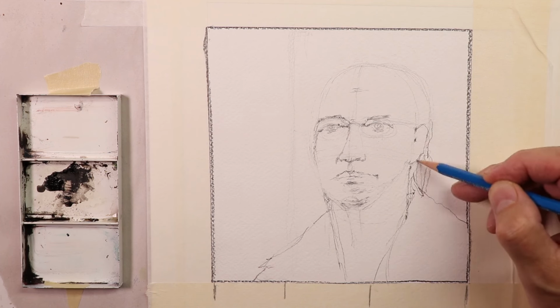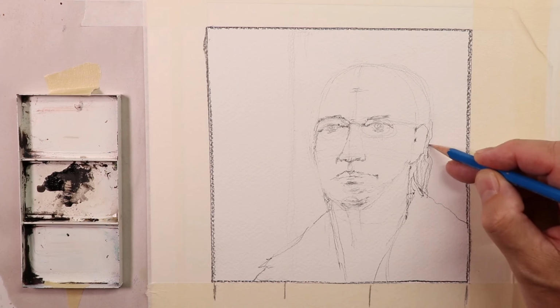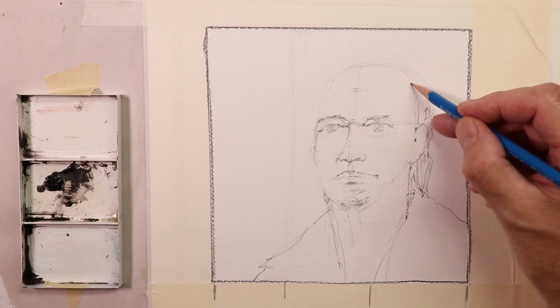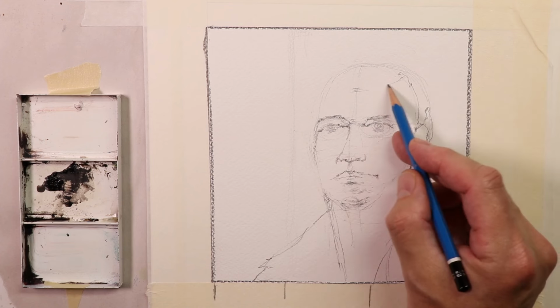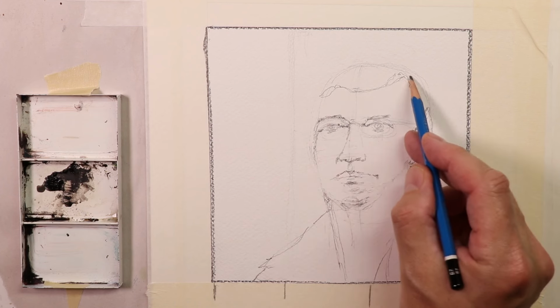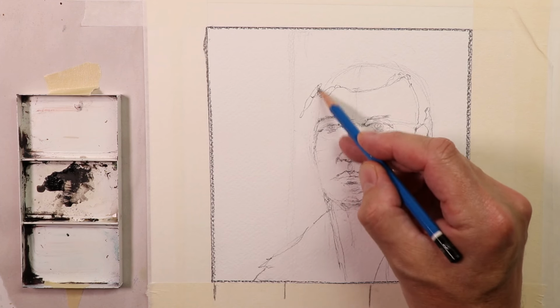he's got some dreadlocks over here, so that's going to look interesting. Over here, and then his hair comes across here like so, and he has his dreadlocks over here.